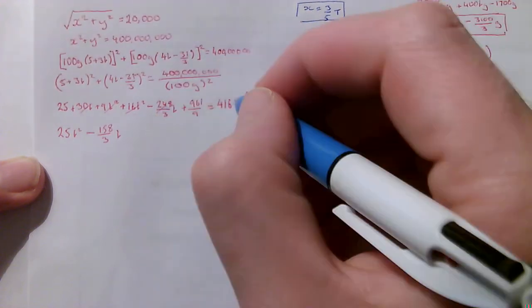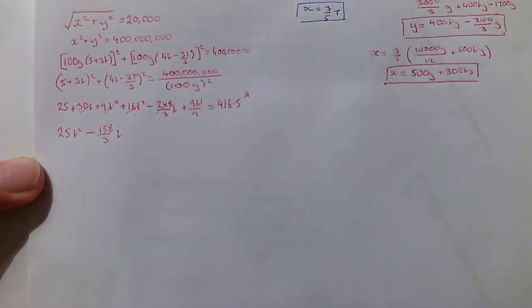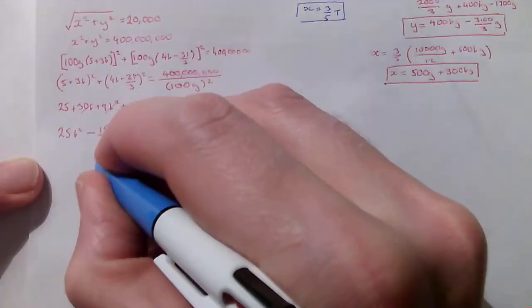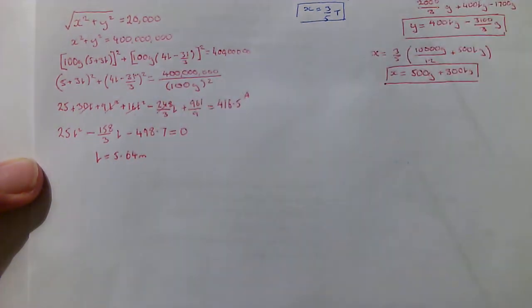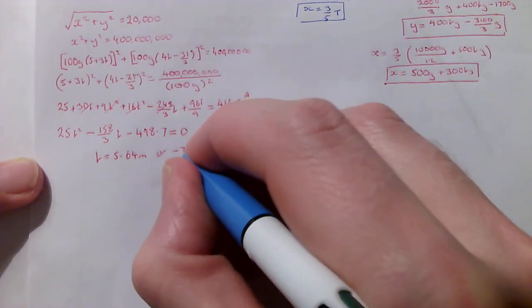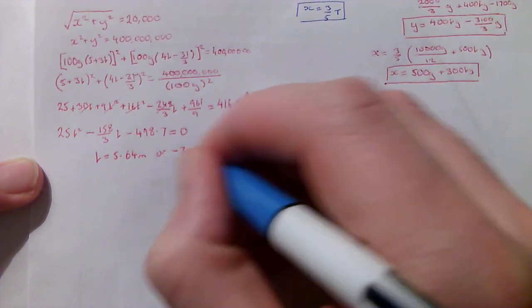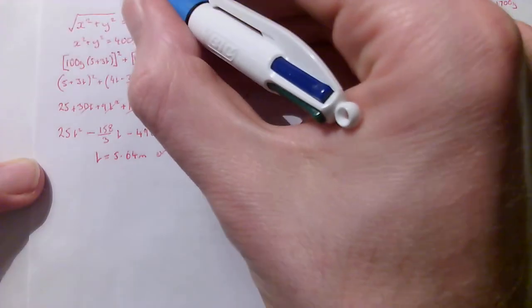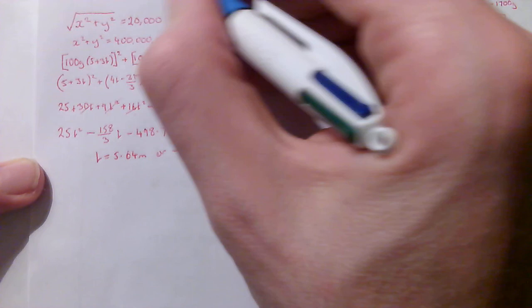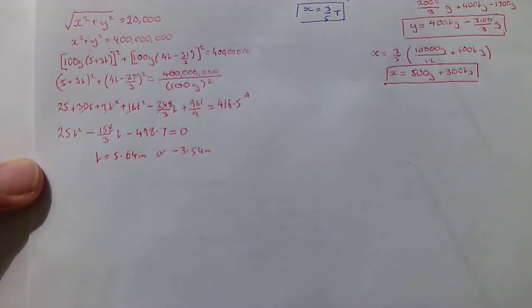And bringing all the numbers over to the left-hand side, put it into your equation solver on your calculator rather than trying to work it all out yourself, and it gives you a value of L of 5.64 meters, or a negative value of minus 3.54 meters. Obviously it can't be a negative value, so it's only safe if the force here can be as much as 20 kilonewtons. It's only safe for that weight to go out to 5.64 meters.